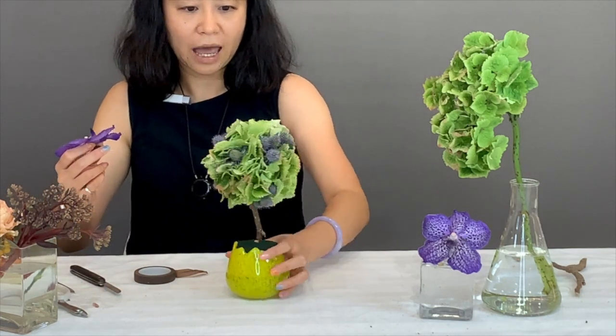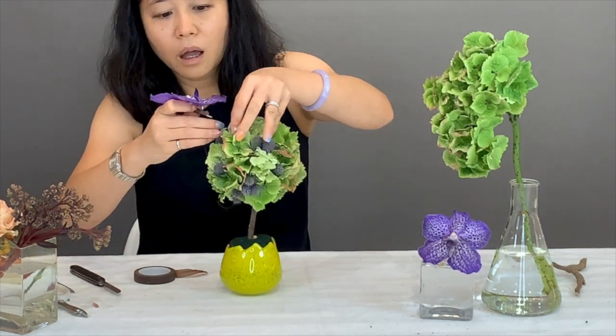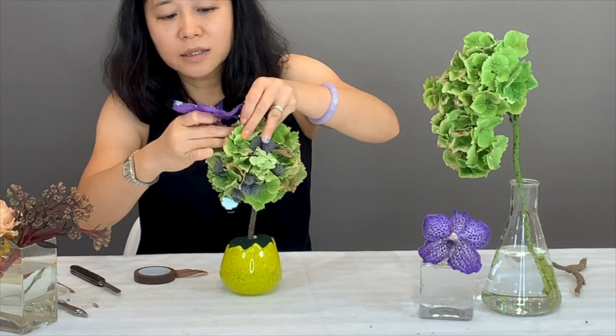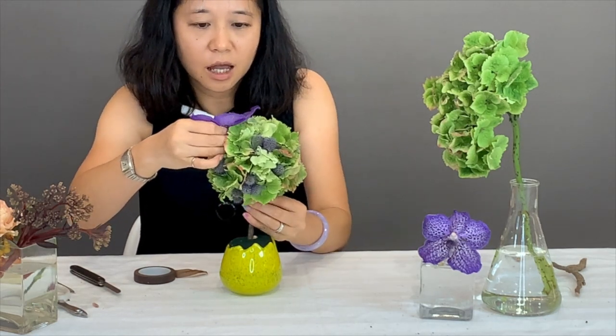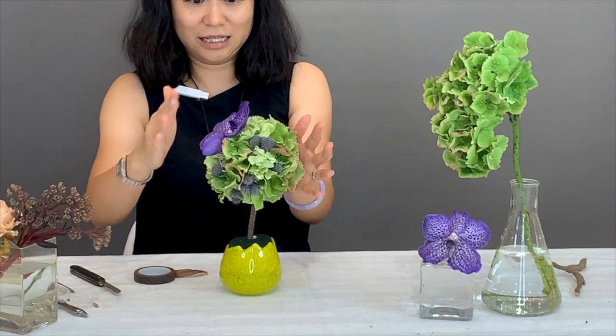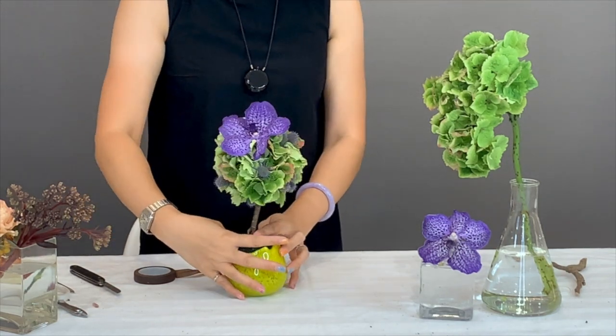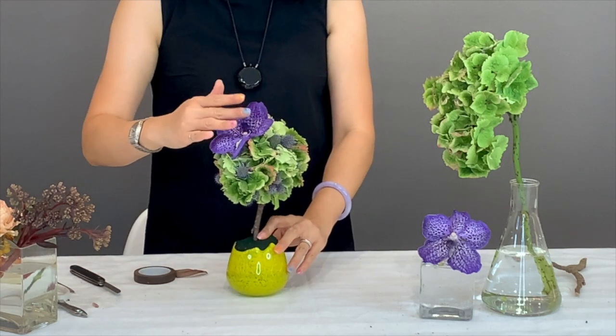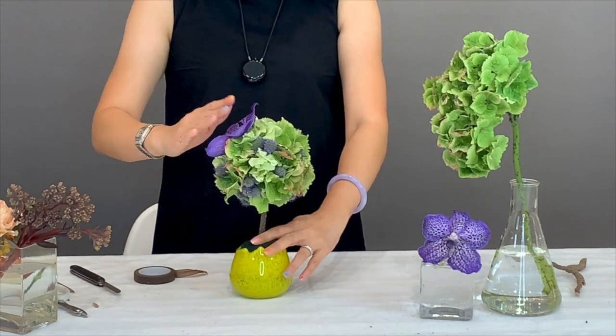You will have a look at your hydrangea balls and see which spots you can simply add that in. It looks like a butterfly sticking onto your hydrangea's ball.